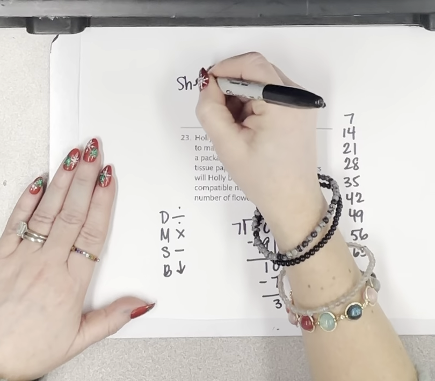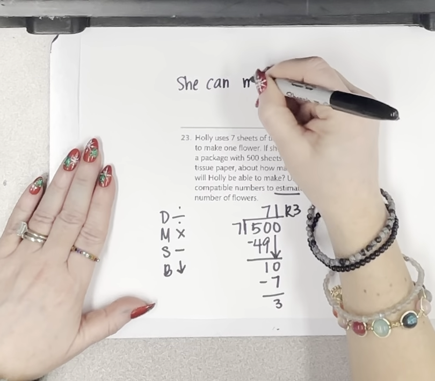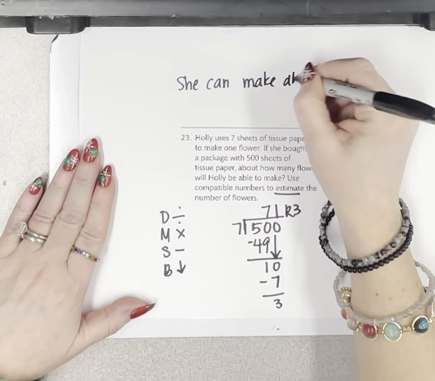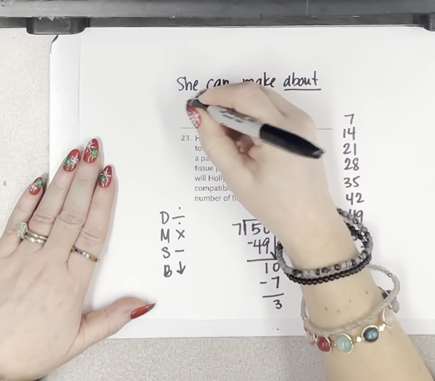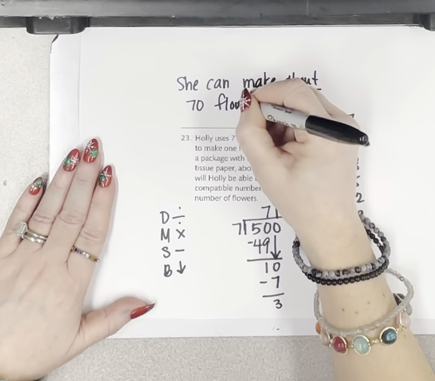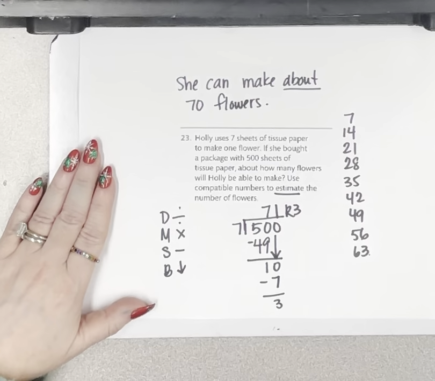She can also make about 70 flowers. Just round to the nearest 10 or the nearest 100, depending on your answer.